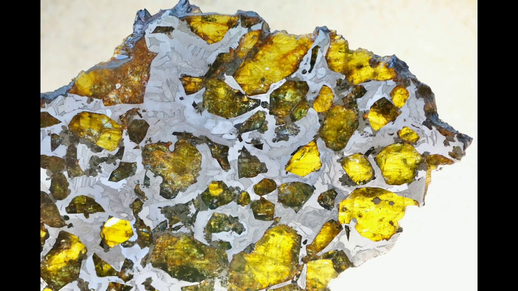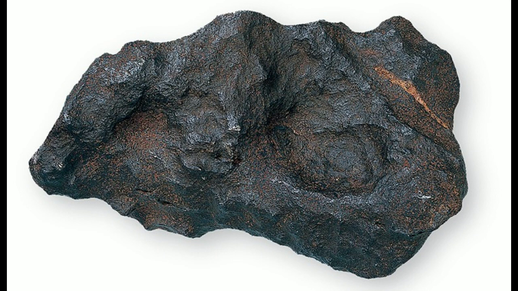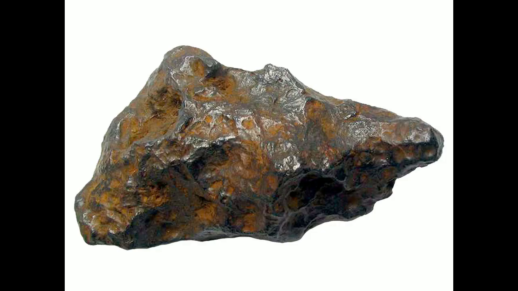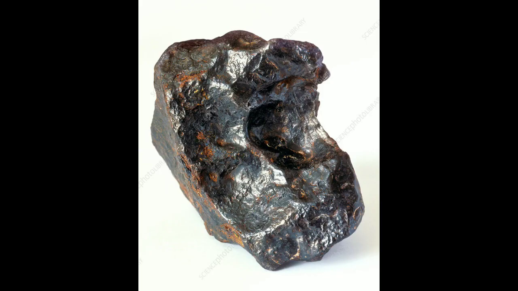While mesosiderite meteorites are breccias, a variety of rocks of broken fragments of minerals and rock cemented together, the finer materials contain a mix of igneous silicate and metal clasts. Mesosiderite formed when debris from a collision between two asteroids mixed together molten metal with solid fragments of silicate rocks.